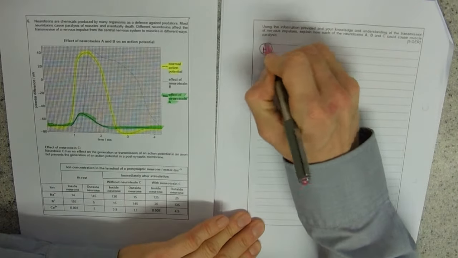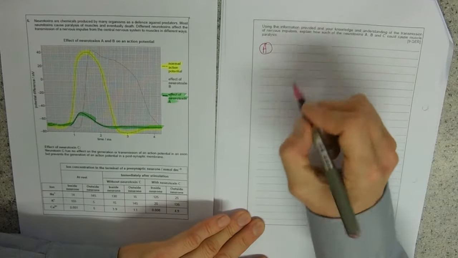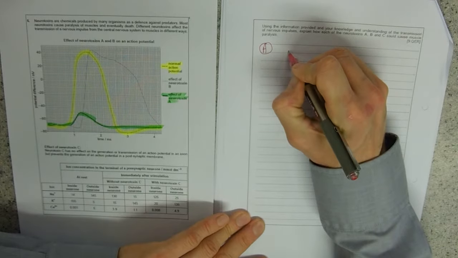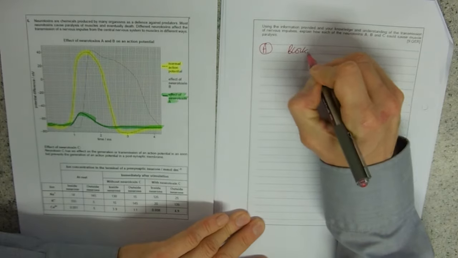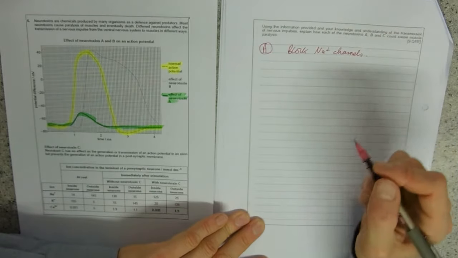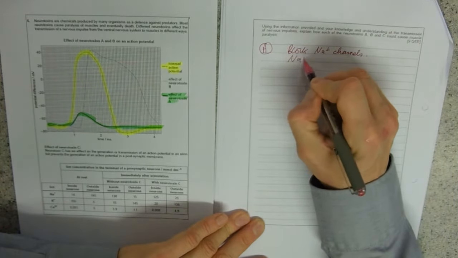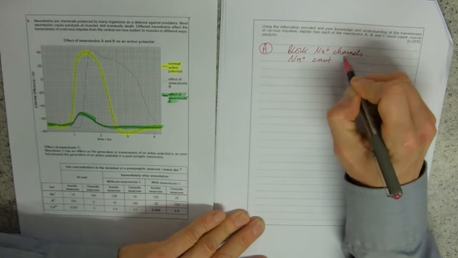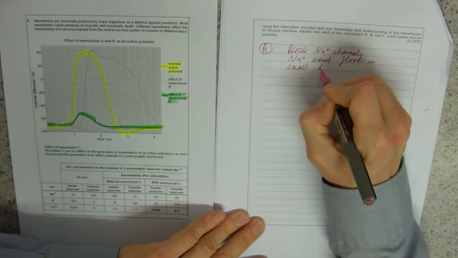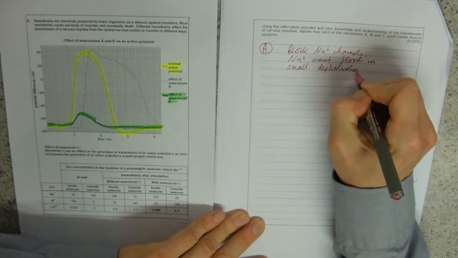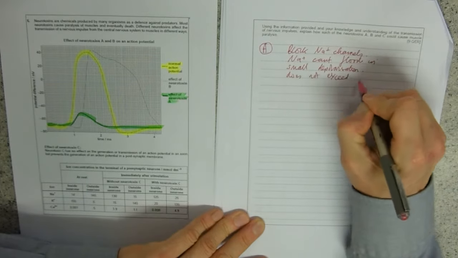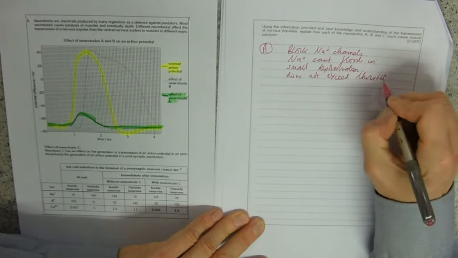So we've got A. I'm not going to write this out in a nice flowing essay, but we're thinking of the different areas that you might do. So some problem blocking our sodium channels, and then sodium can't flood in, only a small depolarization, which does not exceed threshold.